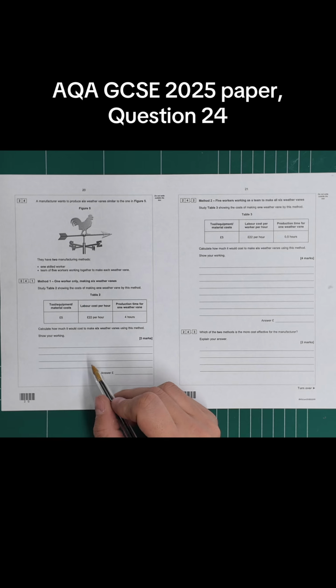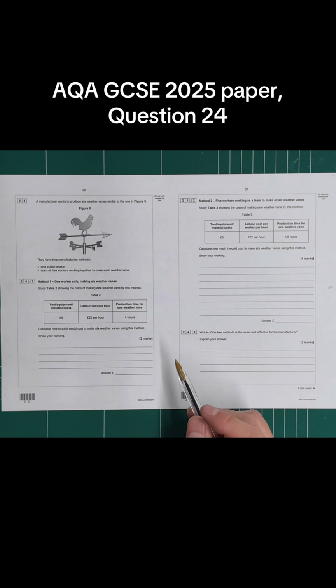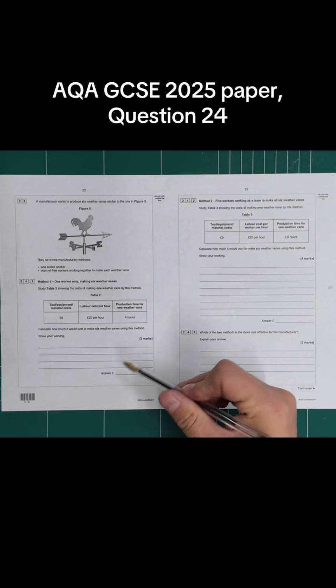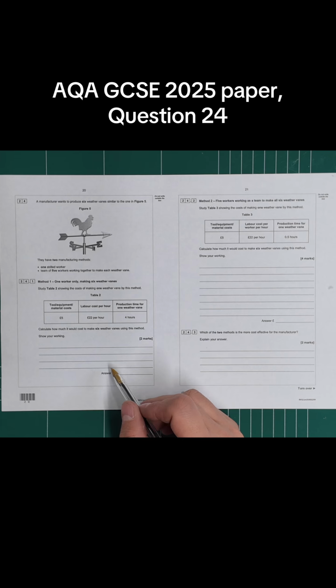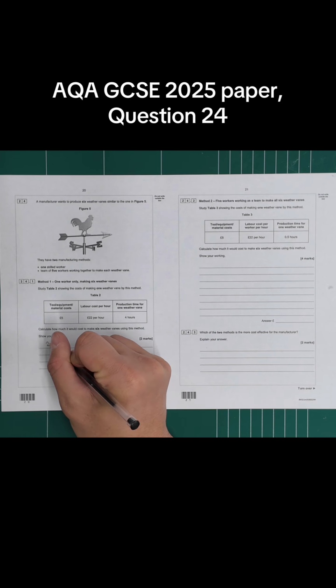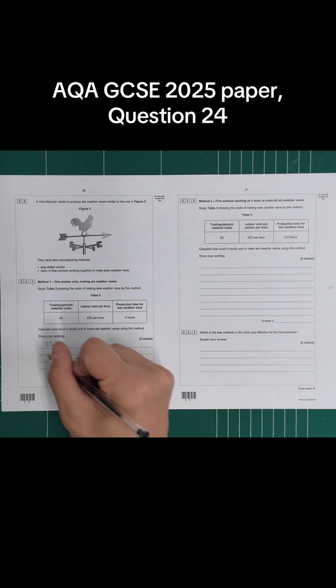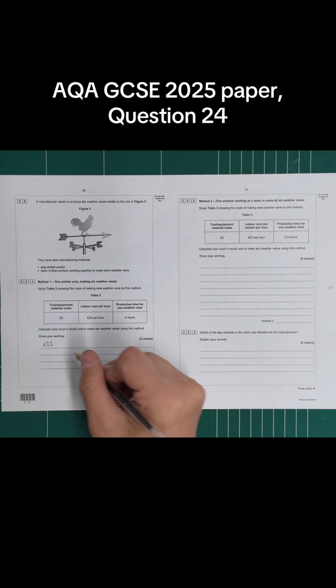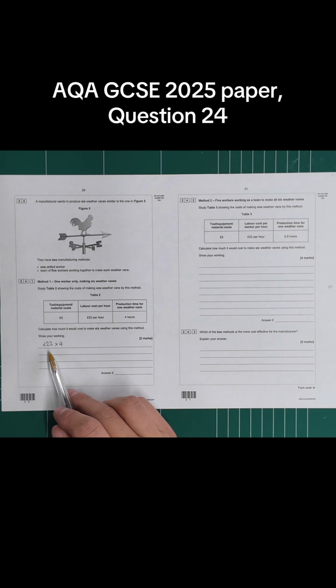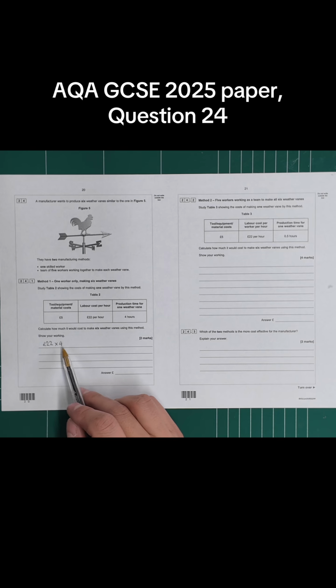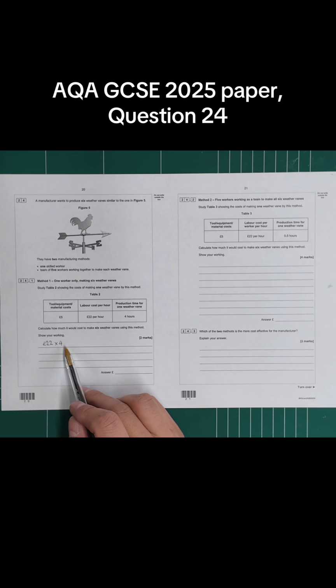First we need to work out how much it costs to make 1, and then we can times that by the number of weather vanes that we want to make. So it costs £22 an hour. It takes 4 hours. We times that by 4. £22 times 4 to make 1.